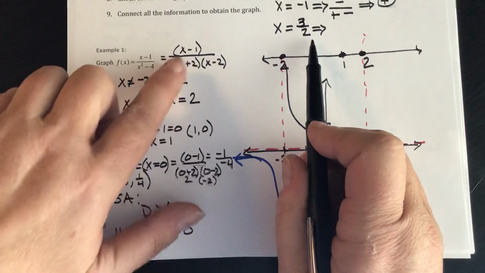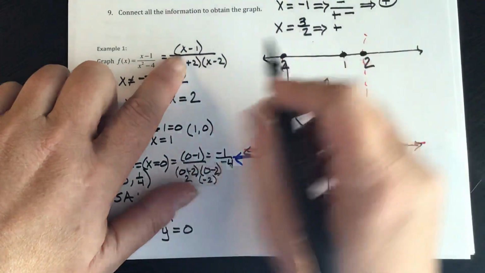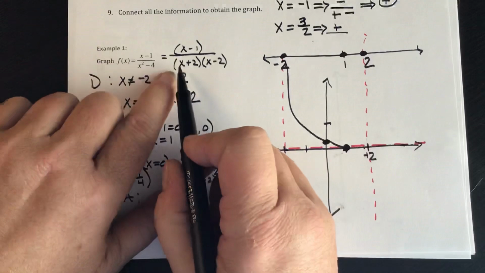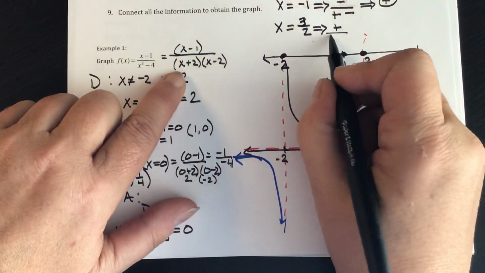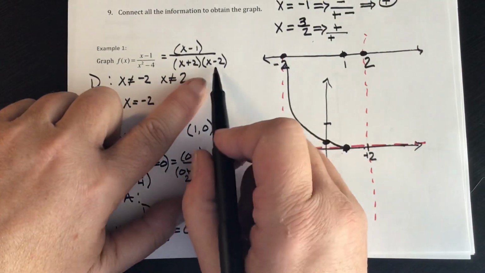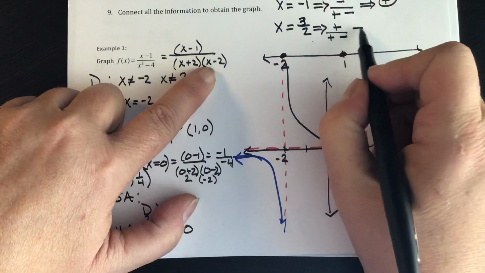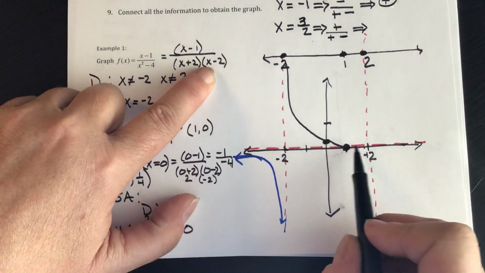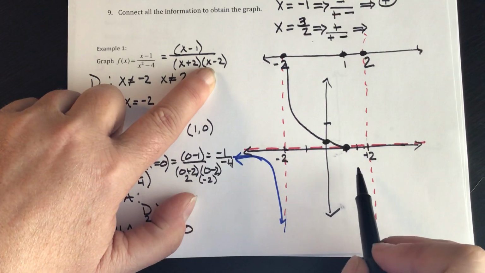If I plug in 3/2 minus 1, that would be 1/2, which is positive. On the denominator, I have 3/2 plus 2, that's positive, and 3/2 minus 2 is -1/2, so that's negative. So that tells me in this area where 3/2 is, I'm going to have a negative value.